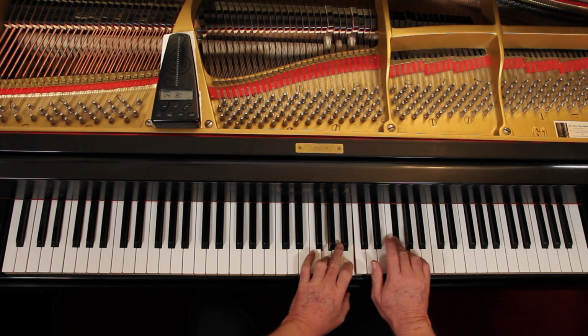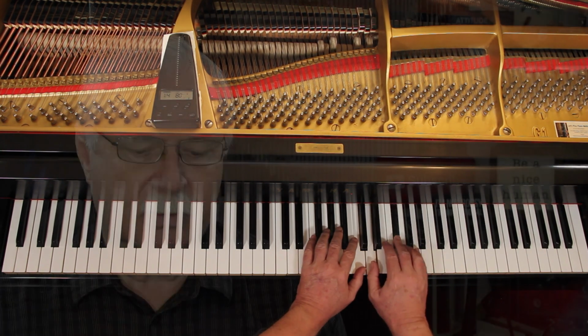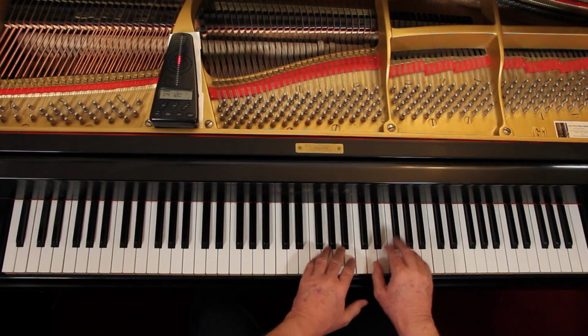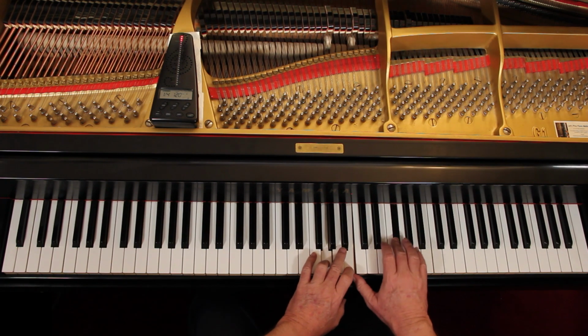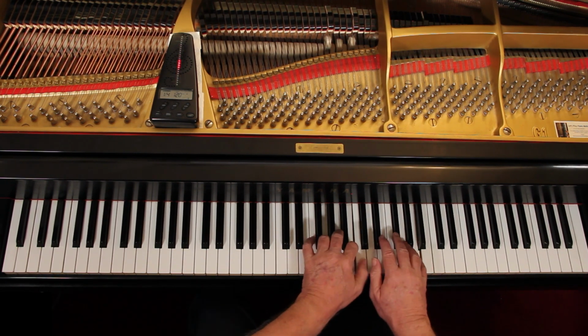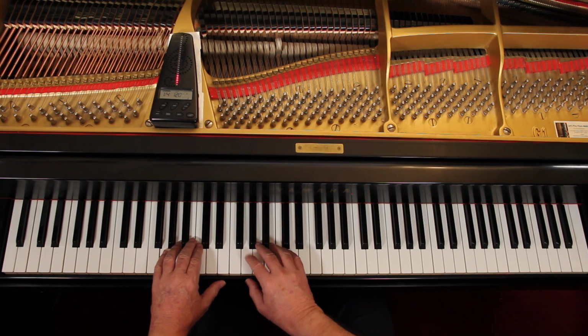Play it all up here. I'll give us 4 counts. So this is going to go about here. 1, 2, 3, 4. 1, 2, 3, 4. 1. That's how fast we're going to take it. That's still pretty slow, but let's try it there. 1, 2, ready, go.